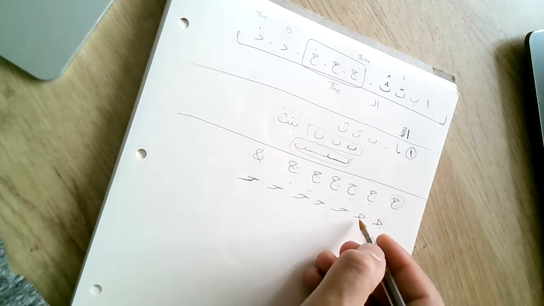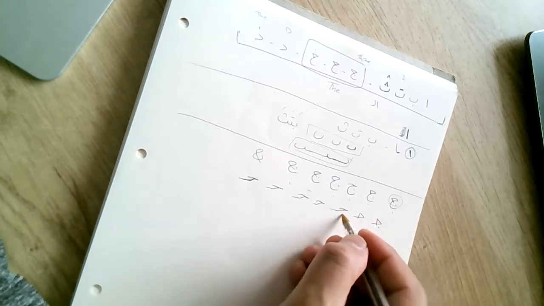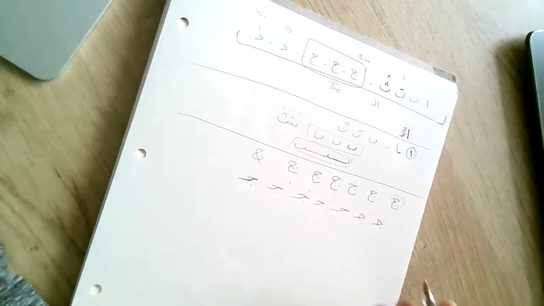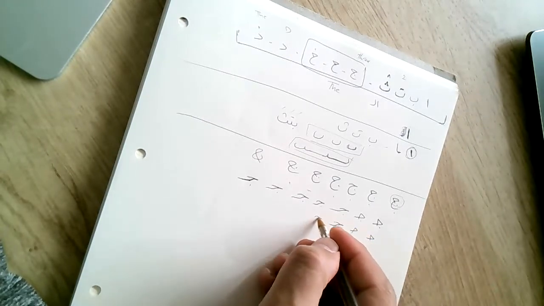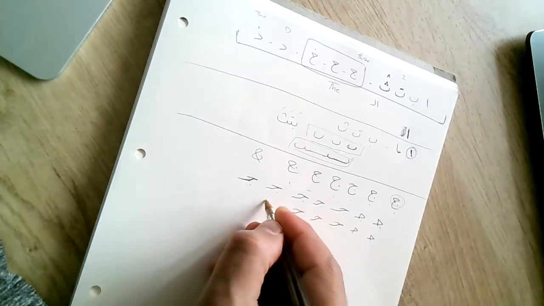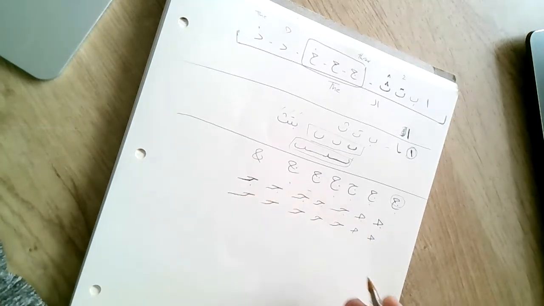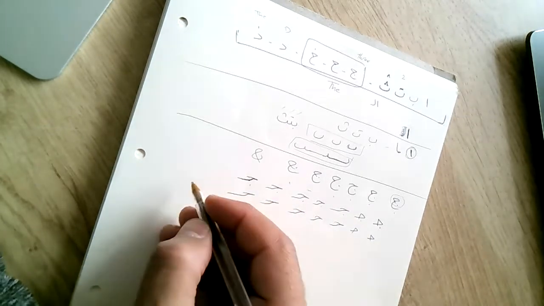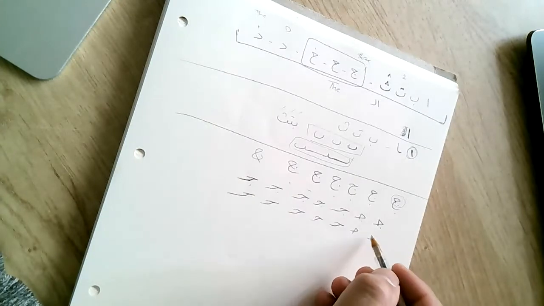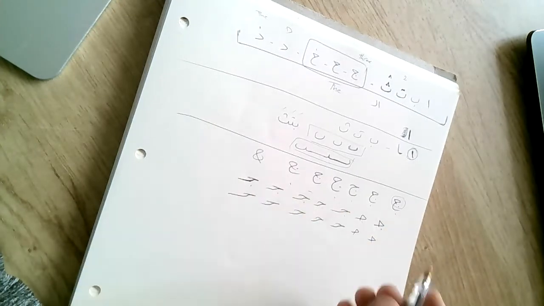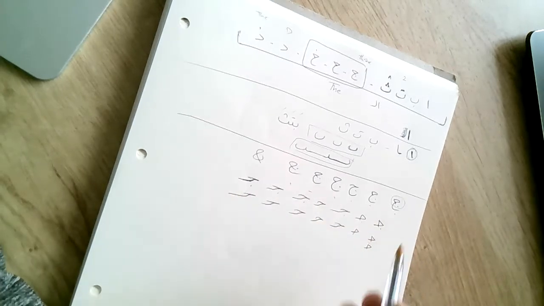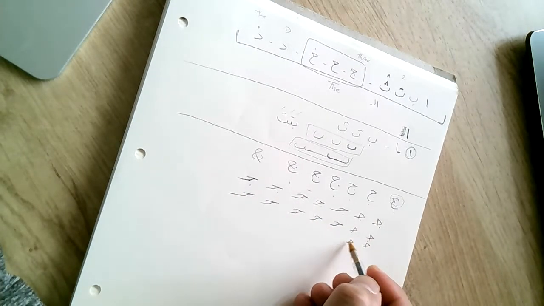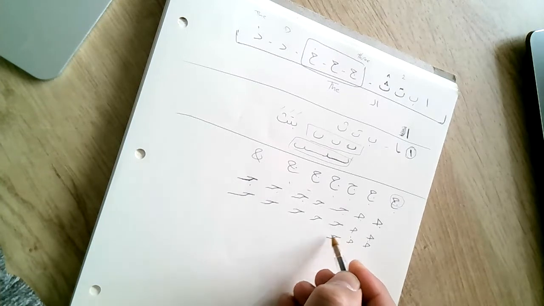So Jeem, Jeem, Ha, without any dots. Kha will have the dot on top of it. So do it. Write them, please. Kha, Kha, Kha.